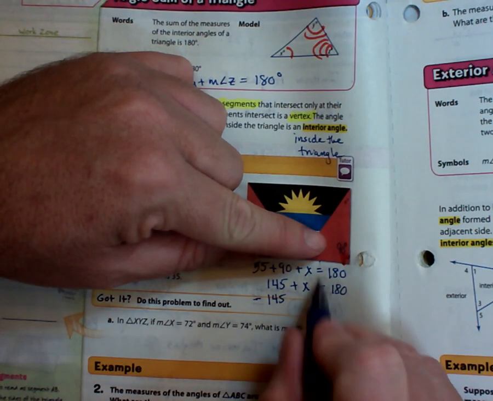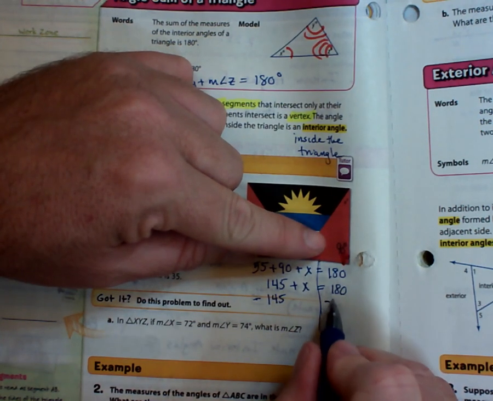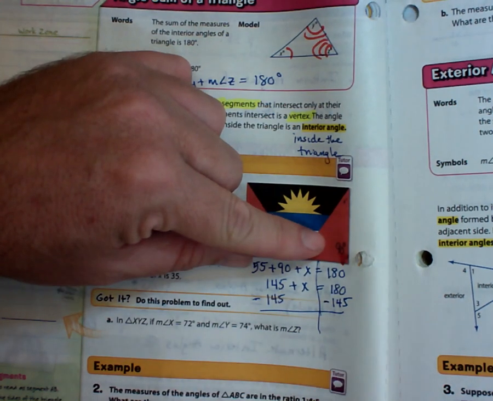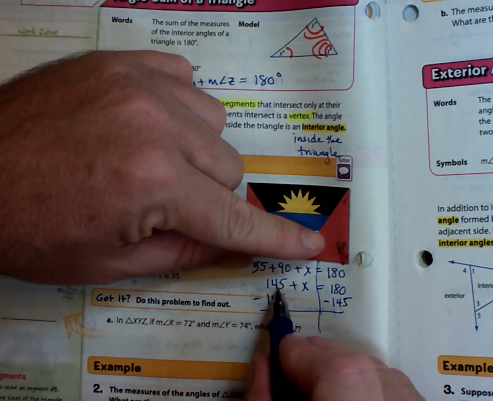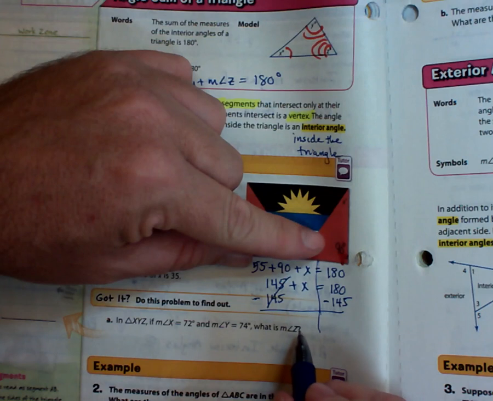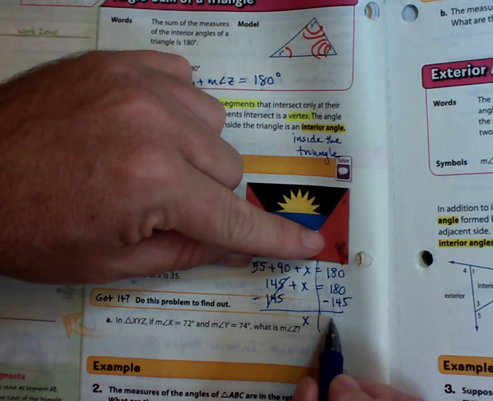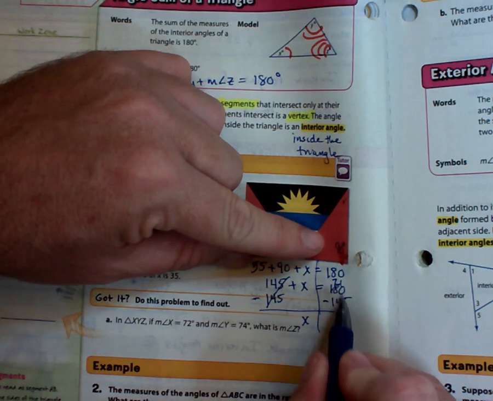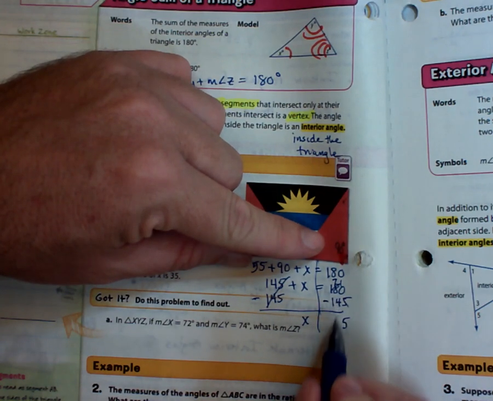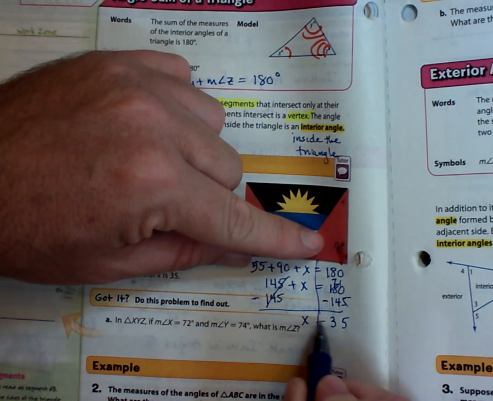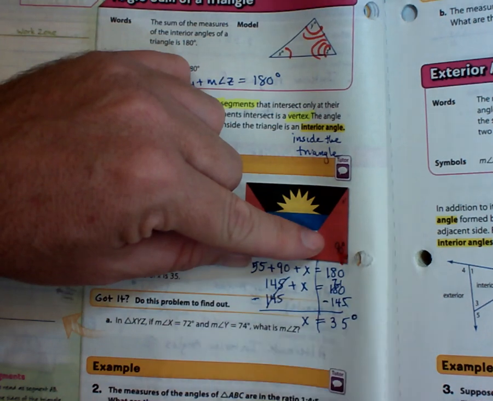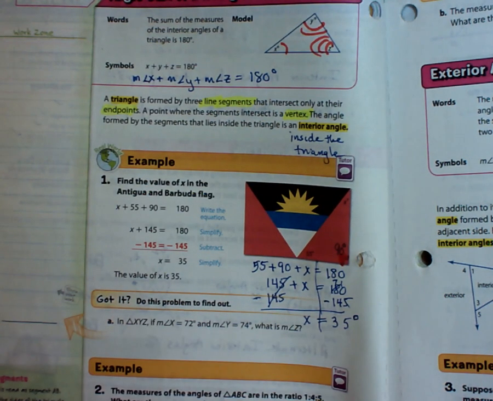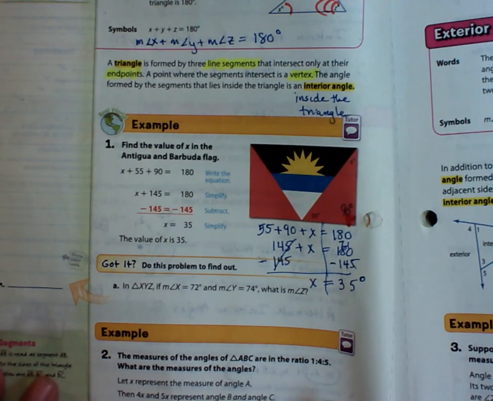I'm going to make a little line here because I want to subtract on the right side of that line, minus 145. 145 minus 145 is 0, and I'm left with x equals, I need to borrow, that's a 7, 10, 10 minus 5 is 5, 7 minus 4 is 3, and it's in degrees, so put a little mark here that looks like that. That is called the degree mark.